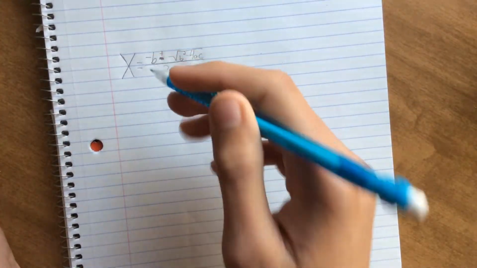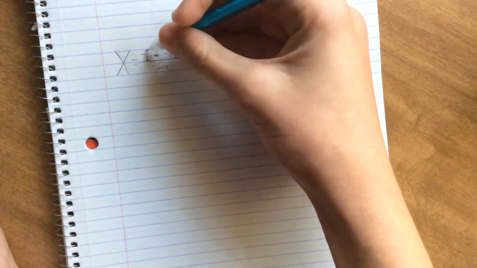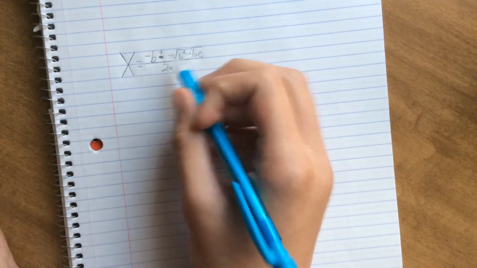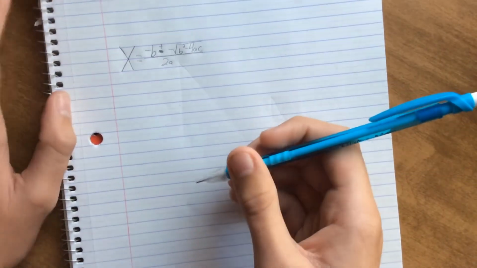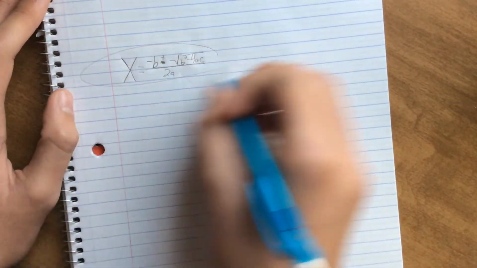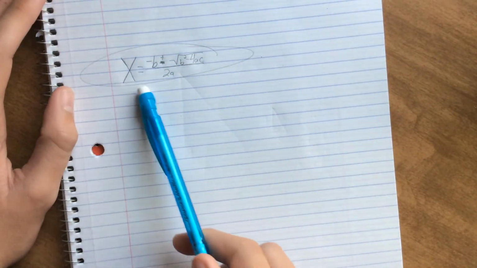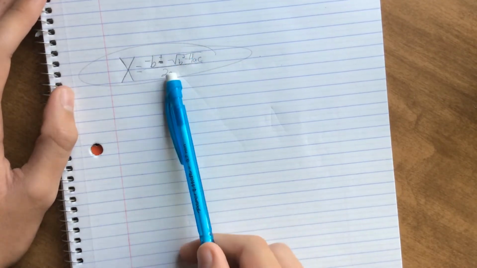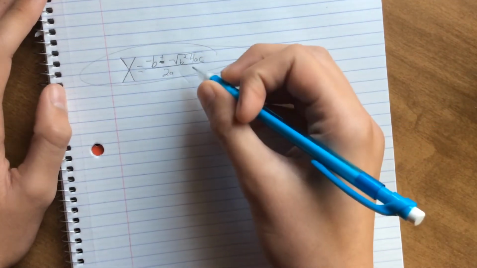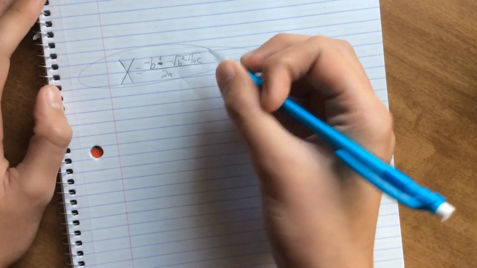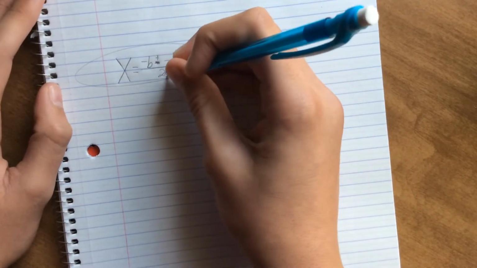But the way you're going to get your two answers is by having the negative b plus this or having the negative b minus this. So this is the quadratic formula. It is x equals negative b plus or minus the square root of b squared minus 4ac over 2a.